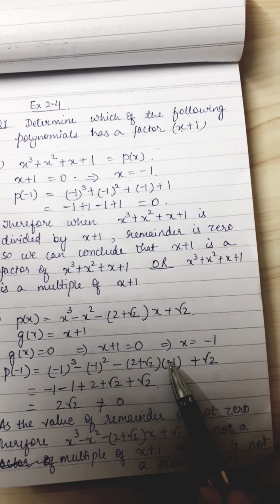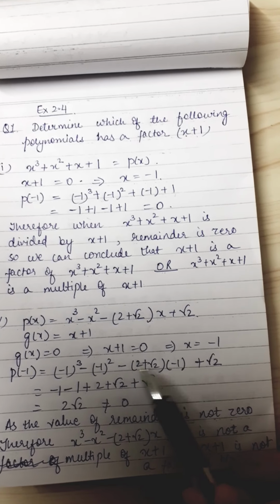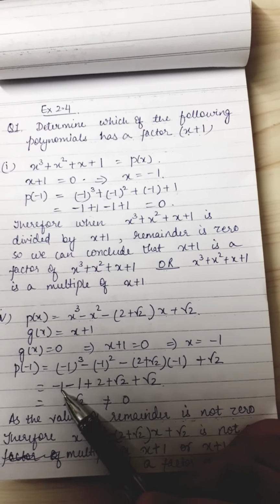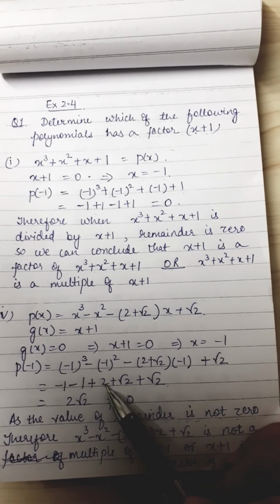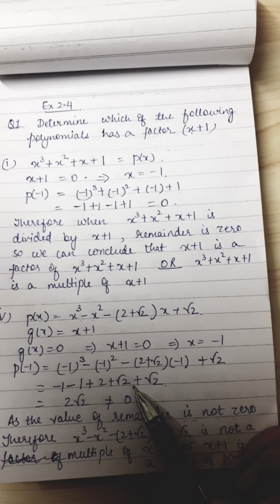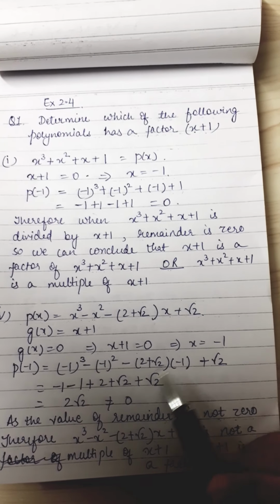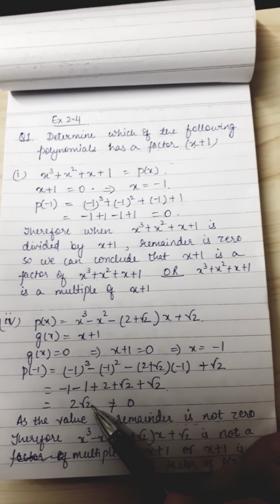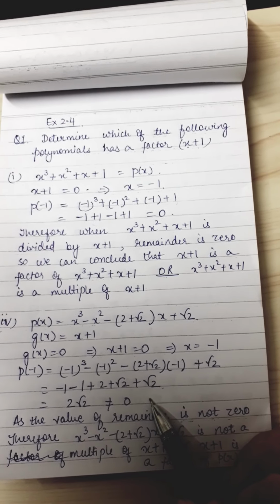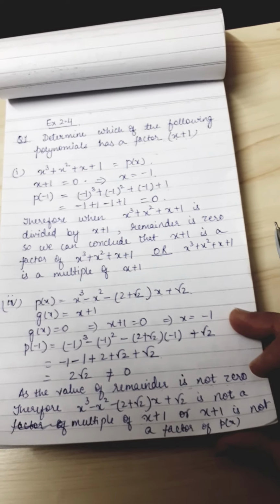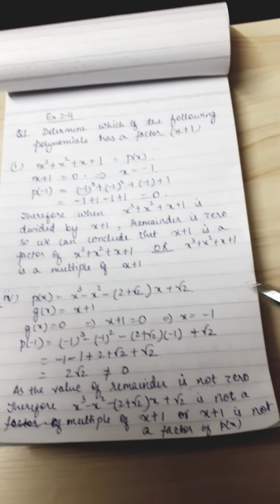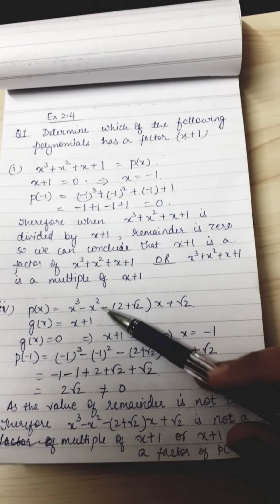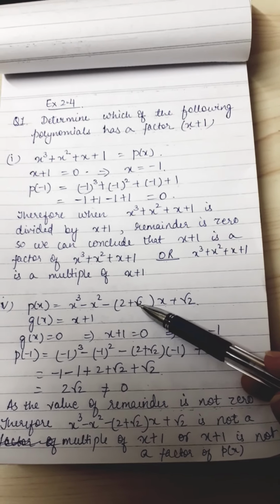So here this minus and minus 1 will become plus. So finally I will get minus 1 plus 2 plus root 2, because this minus and minus have become plus root 2. So the final answer is 2 root 2, which is not equal to 0. So as the value of remainder is not 0, we can say that this is not a multiple of x plus 1, or x plus 1 is not a factor of p of x.